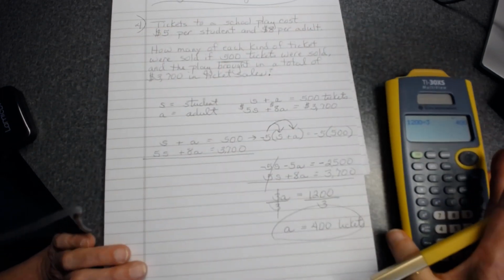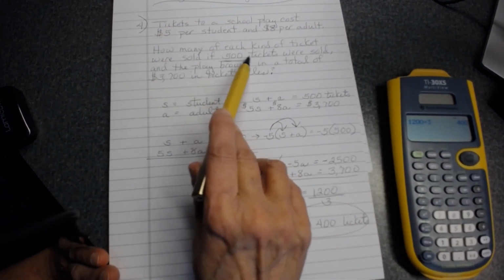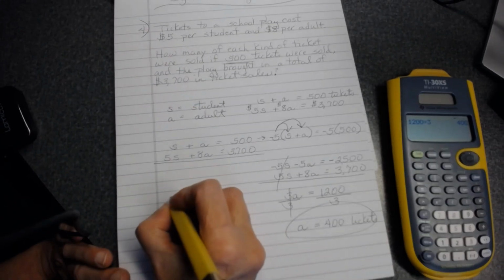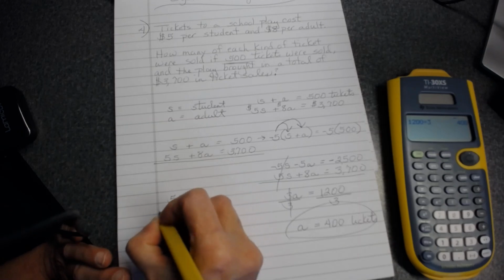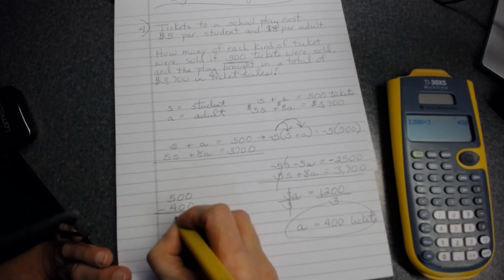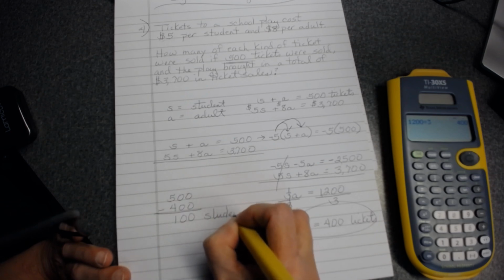Okay, so we know the number of adult tickets. We have a total of 500 tickets. So if there were 400 adult tickets sold, how many are left over that were student tickets? 100 student tickets.